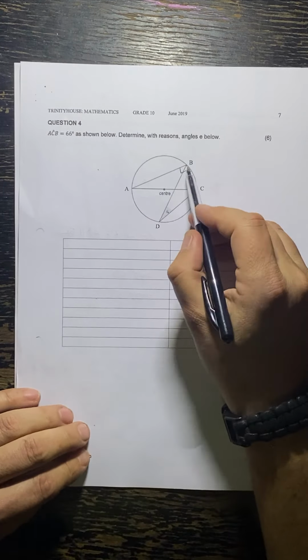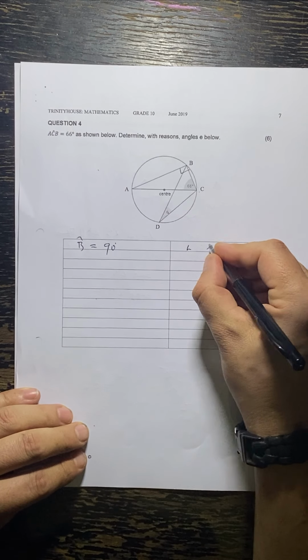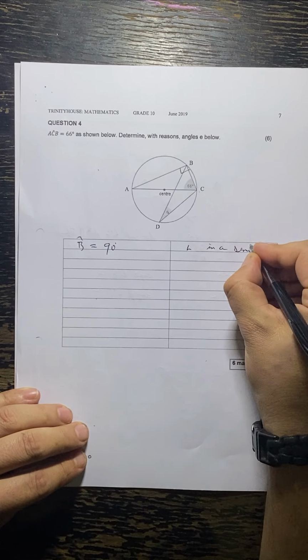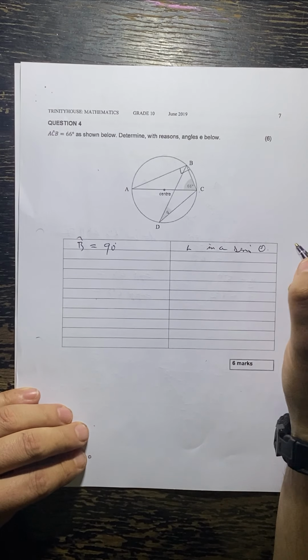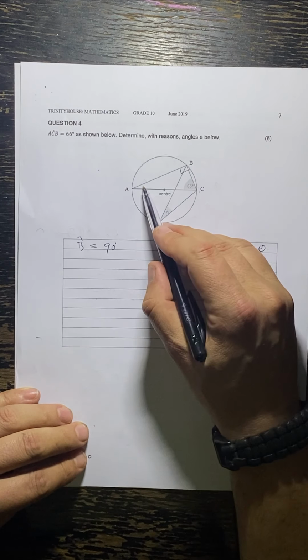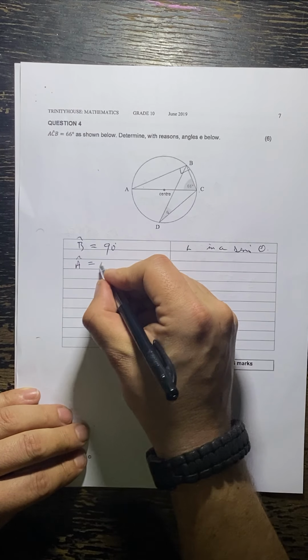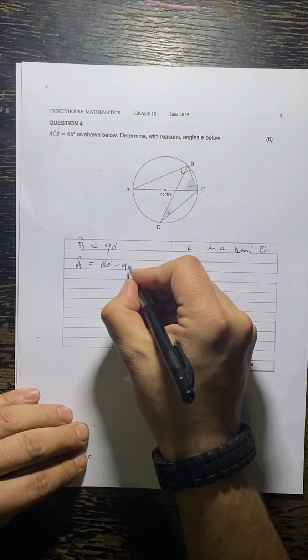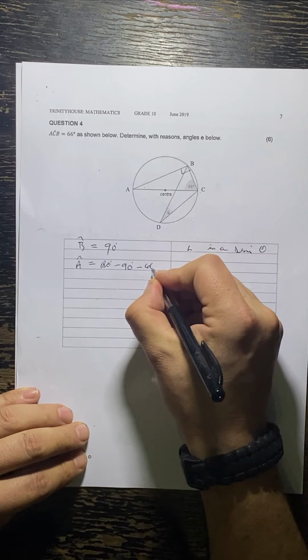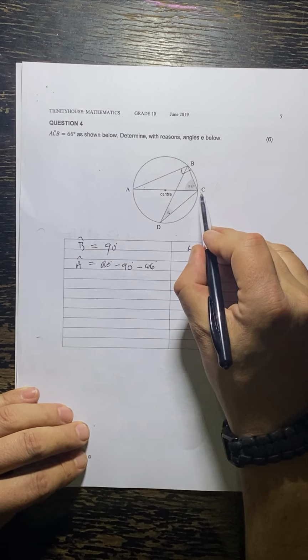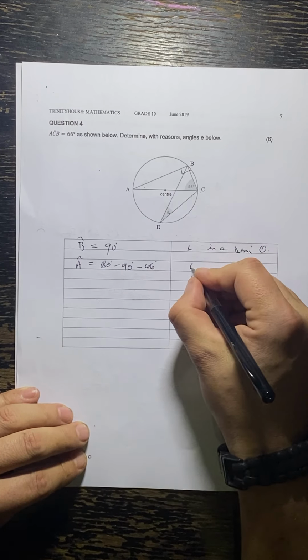And my reason for that is angle in a semicircle. Okay, then I can work out what angle A is. Angle A will be equal to 180 minus 90 minus 66. And that's because angles in a triangle.